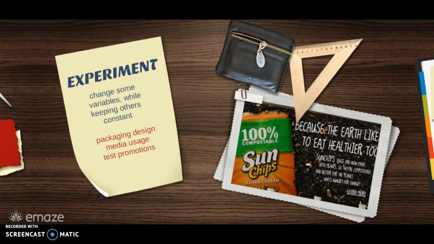The third type of primary data research is called experiment. And typically we think about experiments really being used in more of a scientific nature, but companies use experiments for a variety of different research methods. Packaging design is the one that I will focus on here.